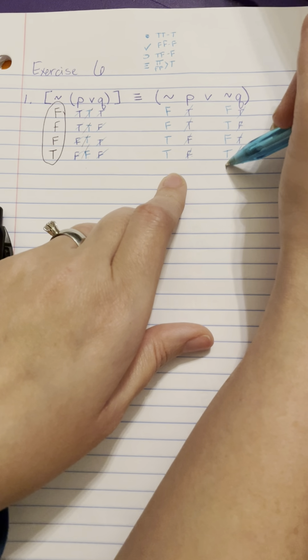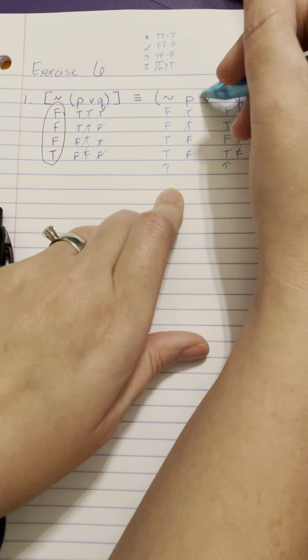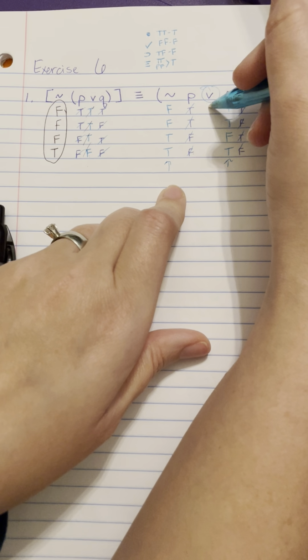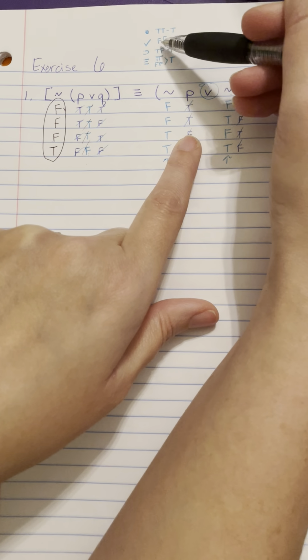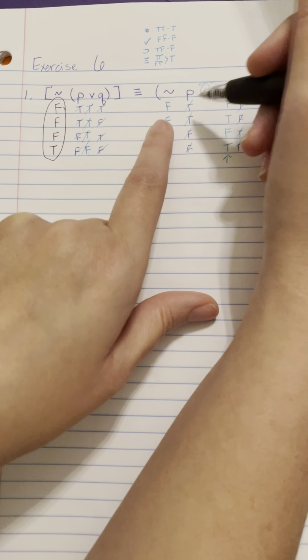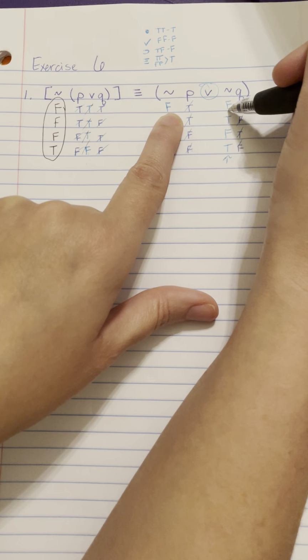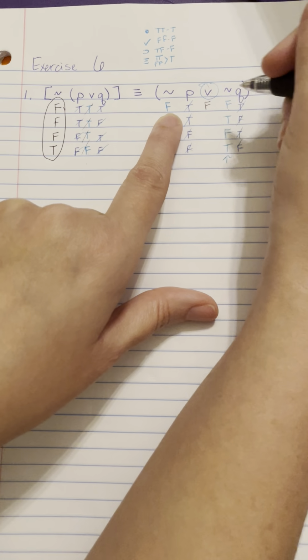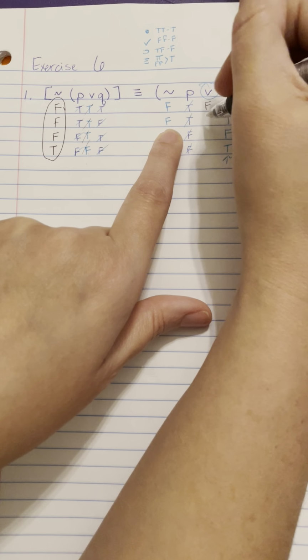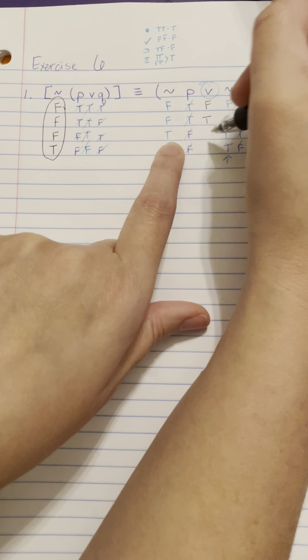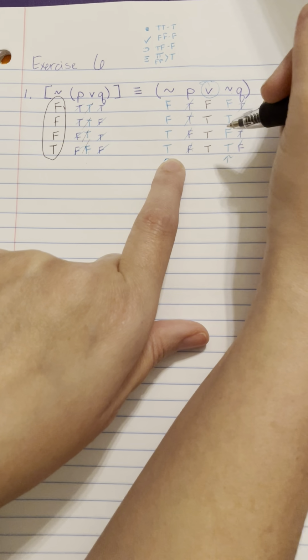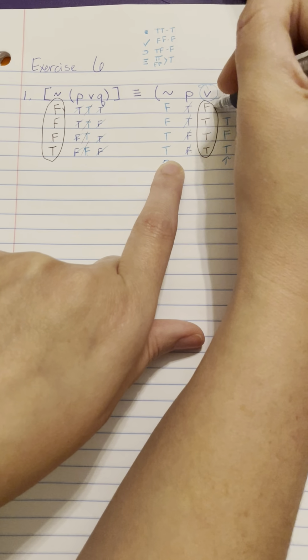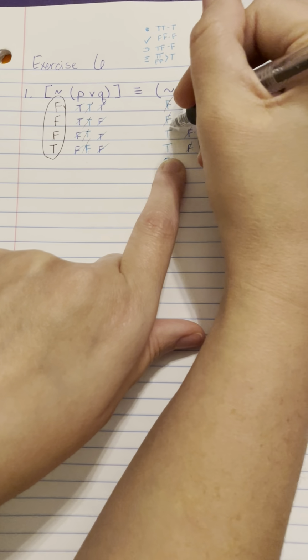So now we are looking at this row and this row, and we're going to do an or. And that's going to go right underneath the or sign. With an or, we're looking for false and false to be false. So right off the bat, we have a false and a false, so that's going to be false. A false and a true gives us true. A true and a false gives us true. A true or a true gives us true. Okay, so this is what we're left with, and we're done with these.